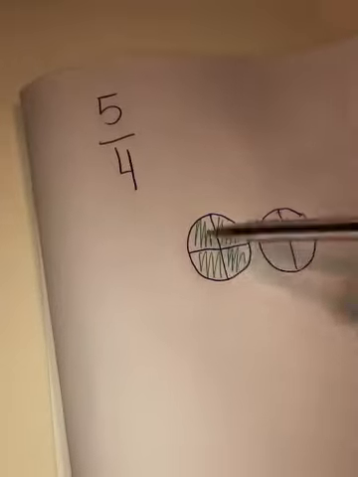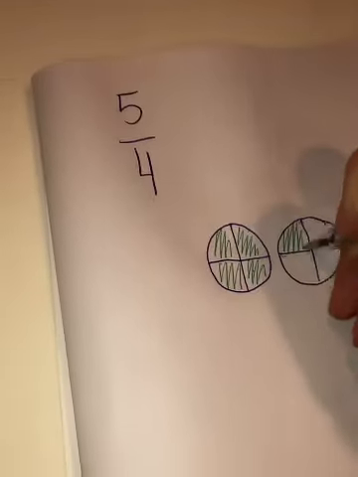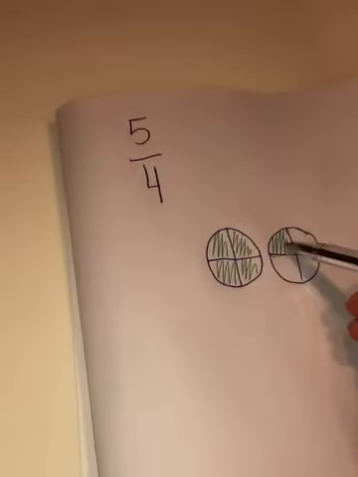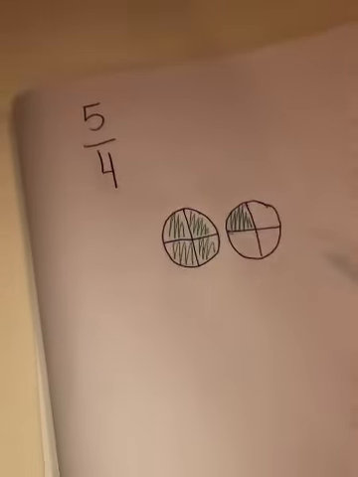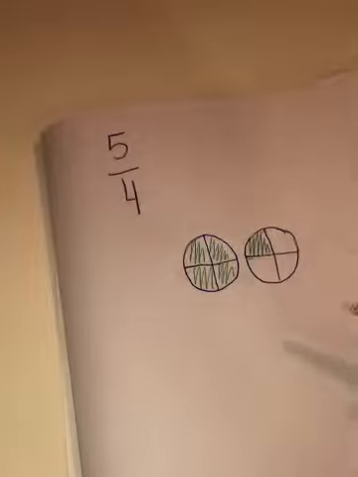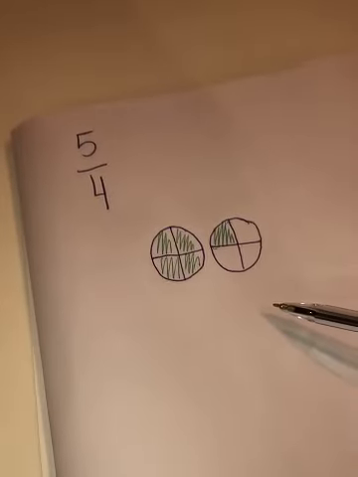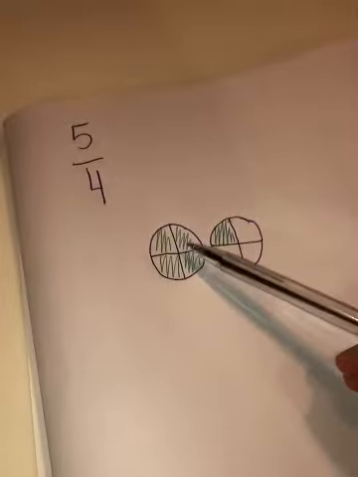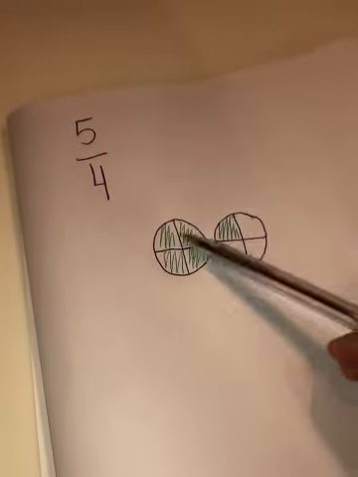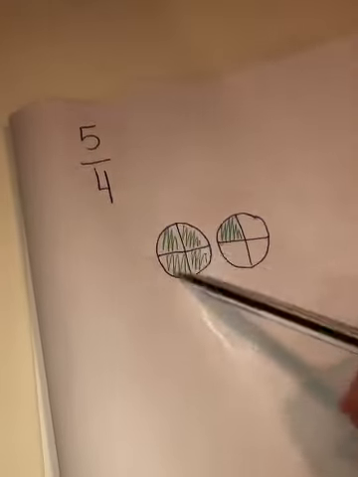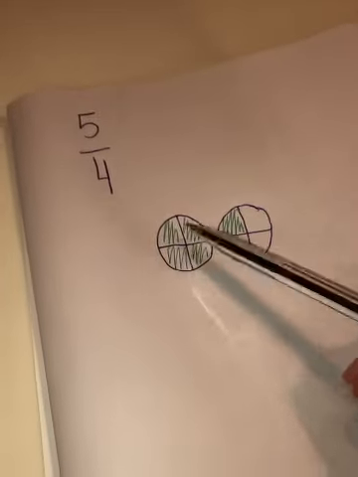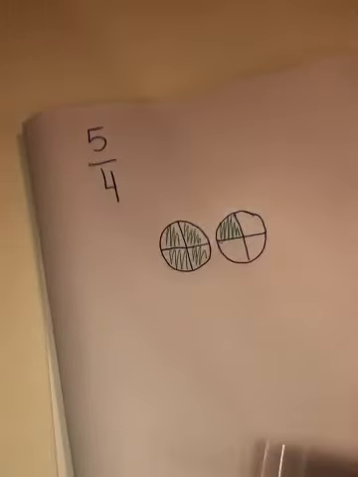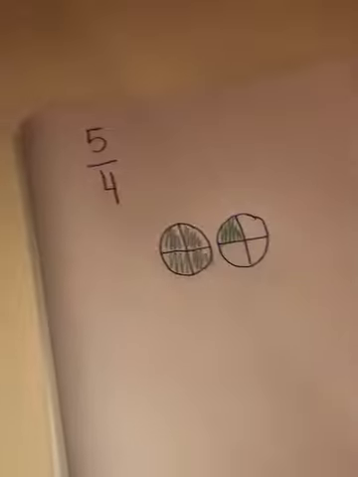And because I already shaded 4 parts, I'm going to shade 1 more. And this is how I shade 5 parts. So this is how we model improper fractions. As you can see, each part is still cut into 4, so the total number of parts in each whole is still 4. And the number of shaded parts is 5.